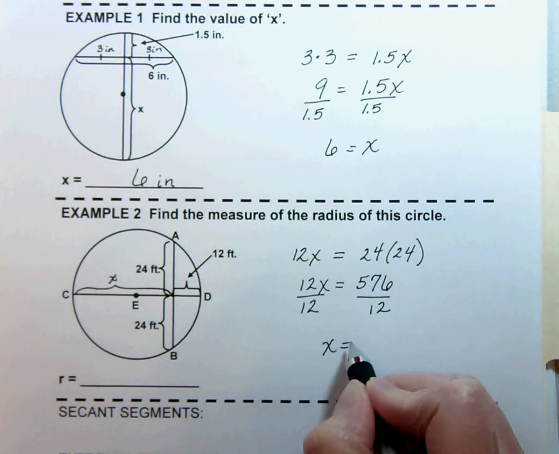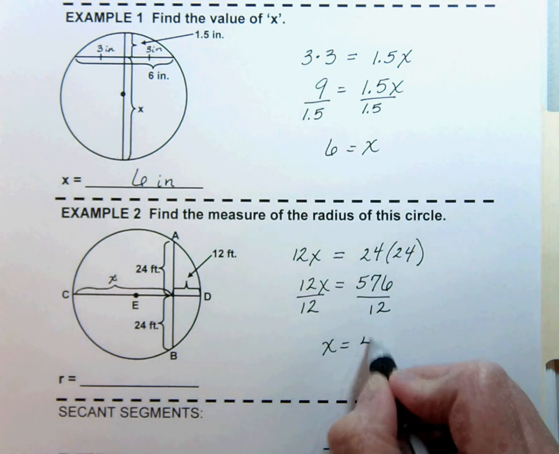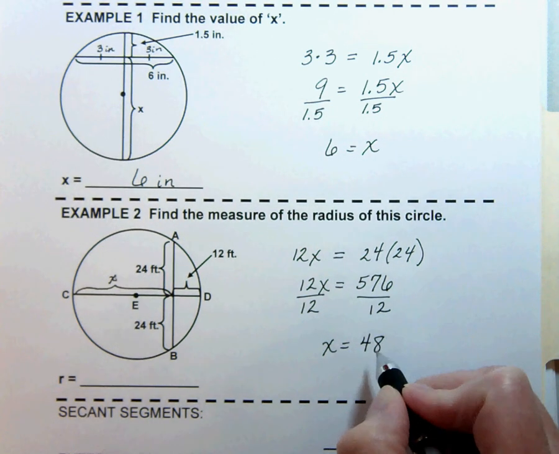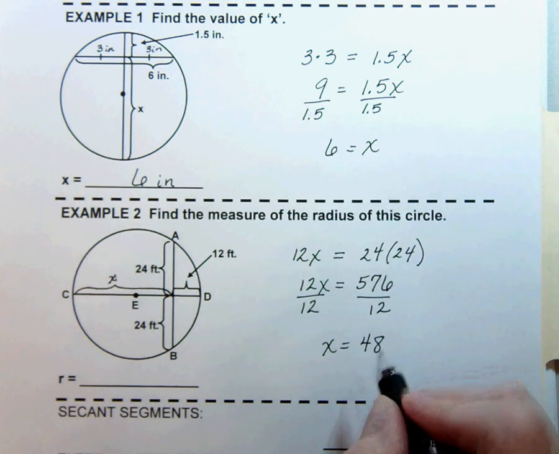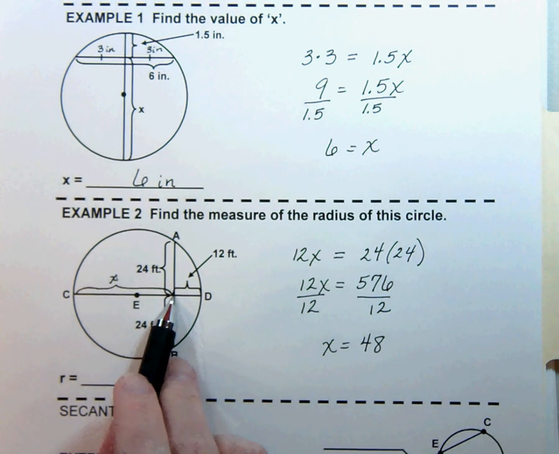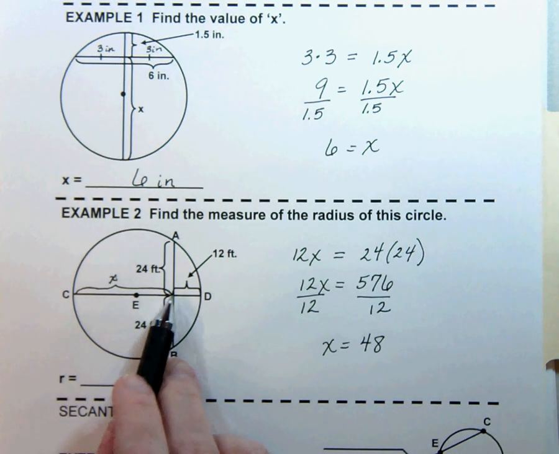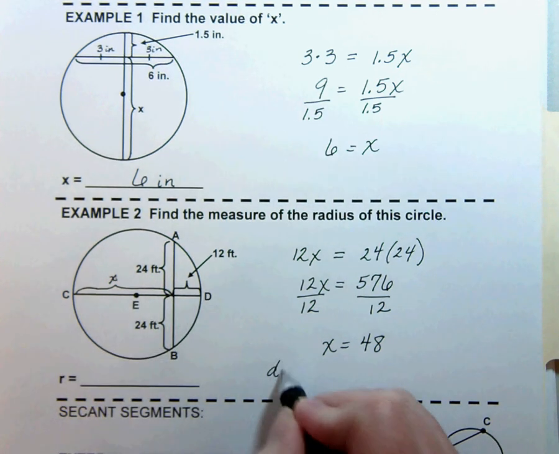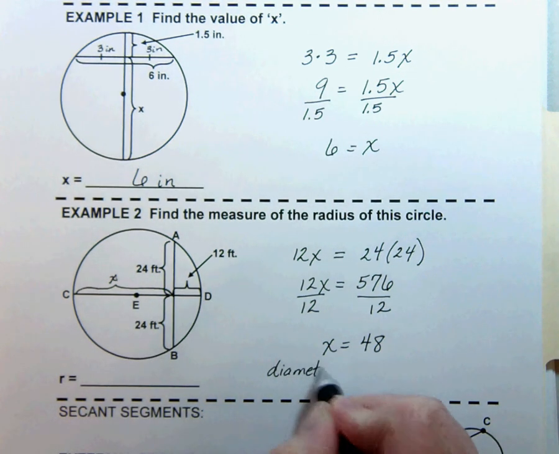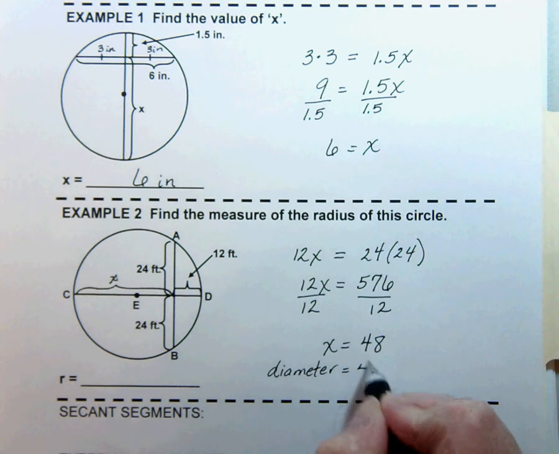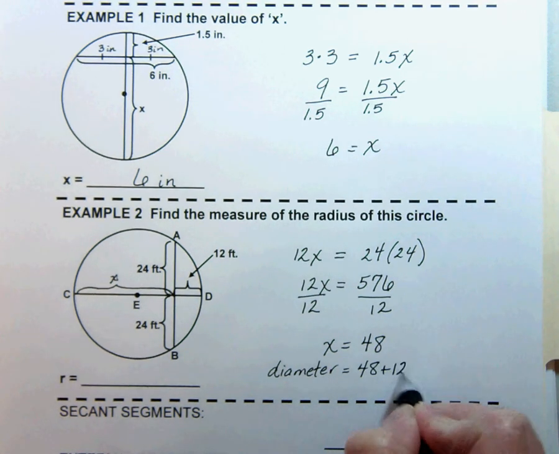When you divide 576 by 12, that equals 48. Now that's just the piece from C to this little part right here. So if we add 12 and 48, let me write the word diameter. The diameter is going to be taking that length and adding it with 12.